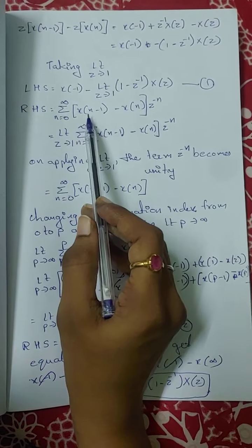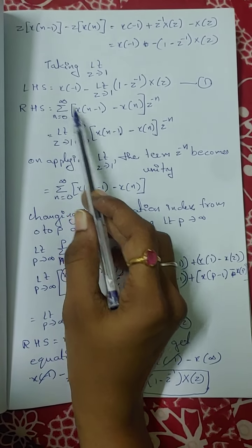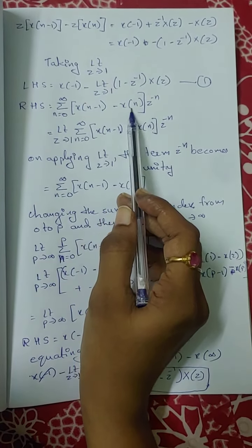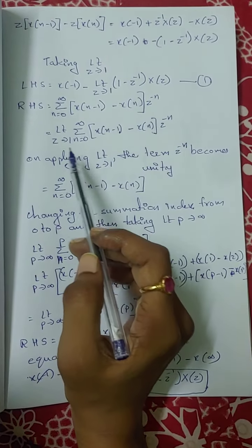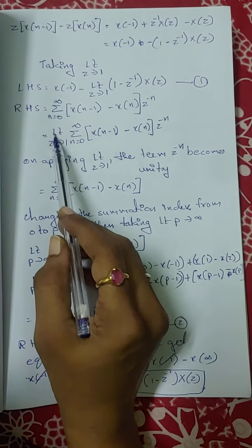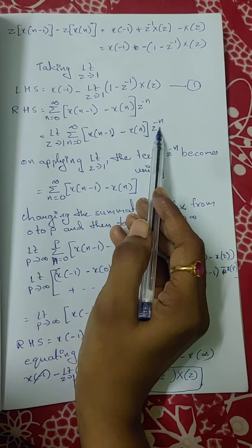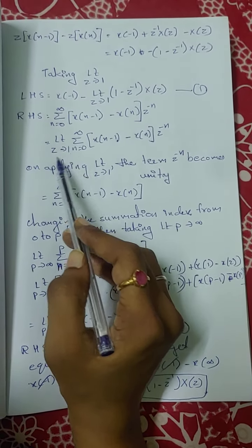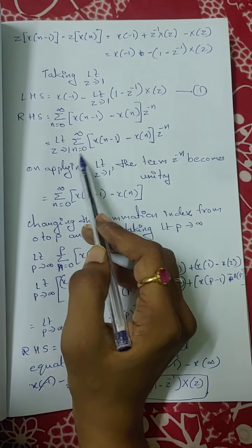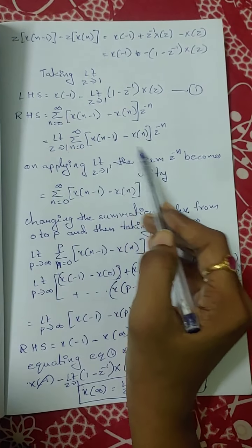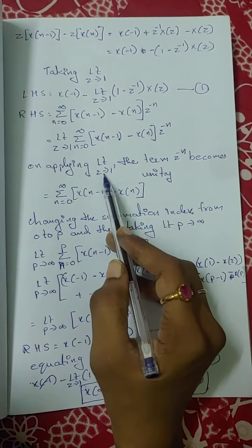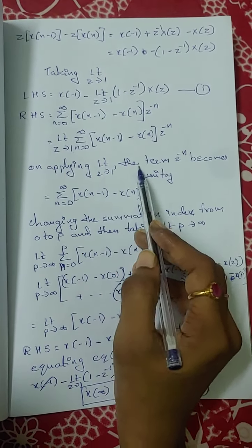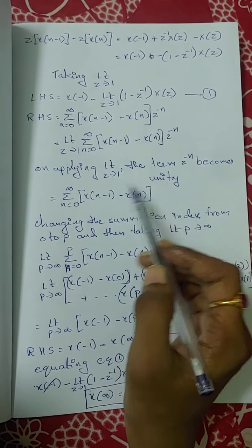Now consider the RHS. The RHS is summation n equals 0 to infinity of x of n minus 1 minus x of n, times z power minus n. On applying the limit z tends to 1, the term z power minus n becomes unity.